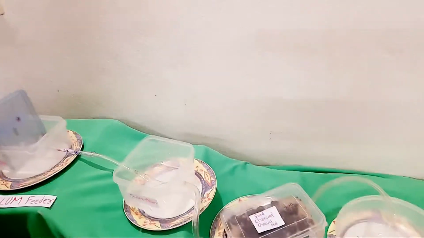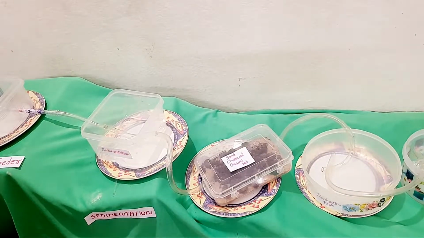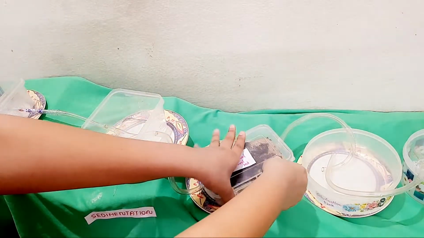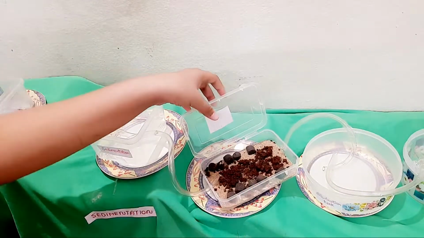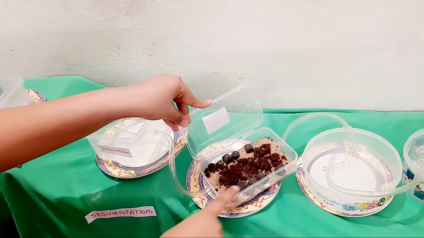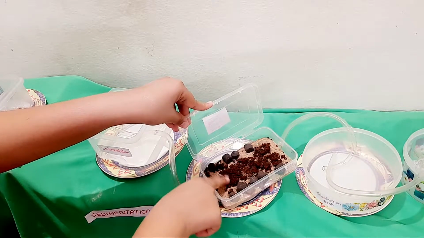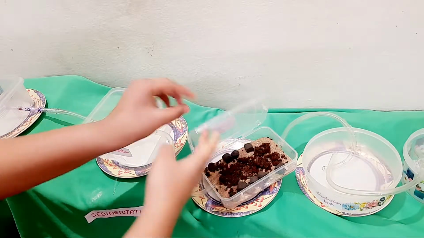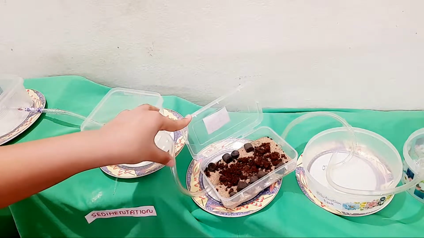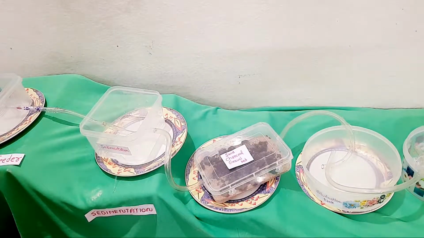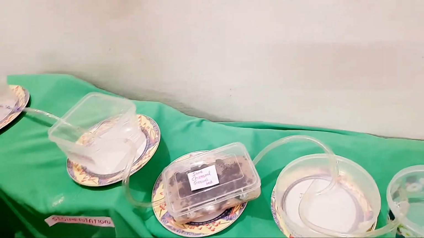So this is what a sand, charcoal and gravel bed looks like. As you can see, this is the sand, charcoal and gravel bed. This is charcoal, this is gravel and this is sand. As I said, this is why the sand, charcoal and gravel bed is used. From the sand, charcoal and gravel bed, it enters into the chlorination tank.